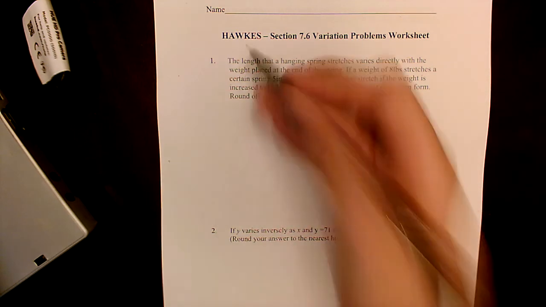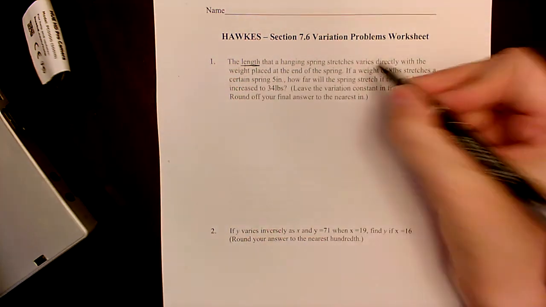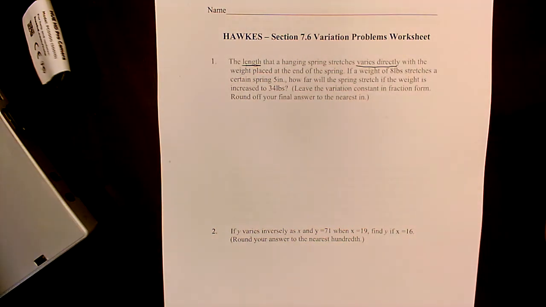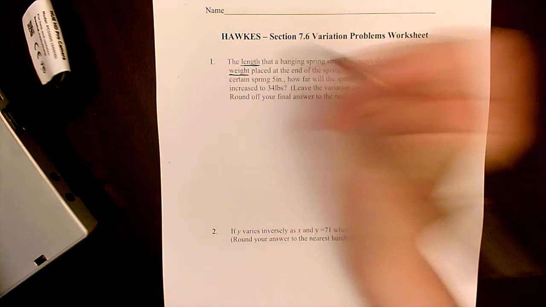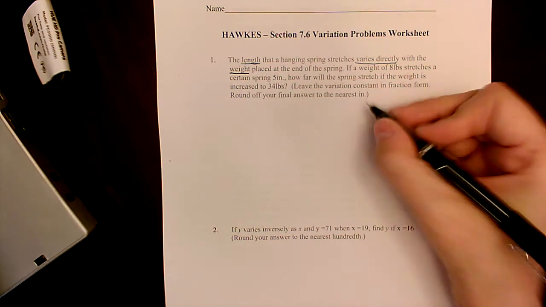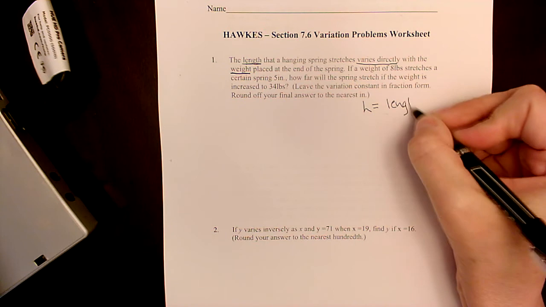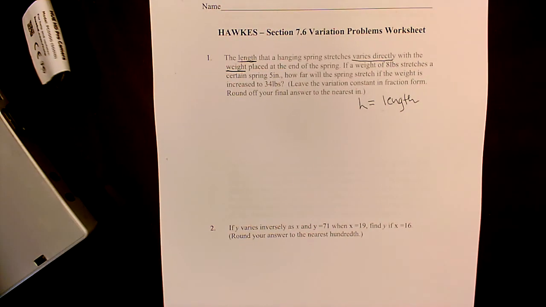First of all, they're talking about the length varies directly with the weight. Okay, so I like to label and say what my variables or letters equal.